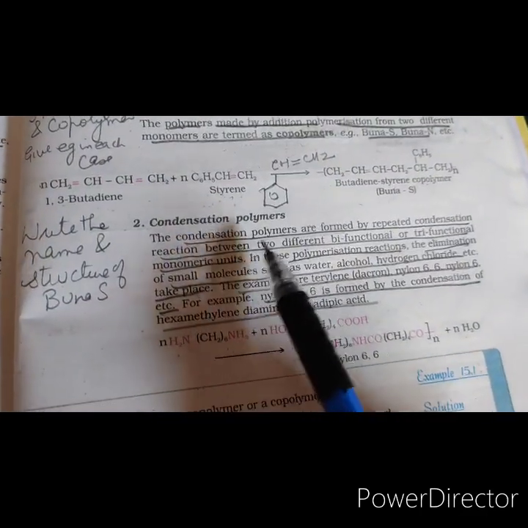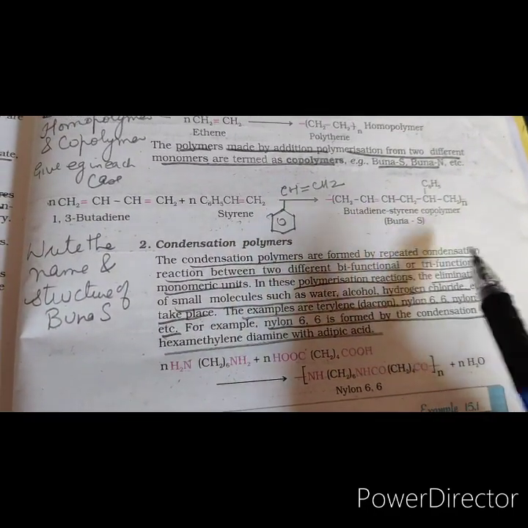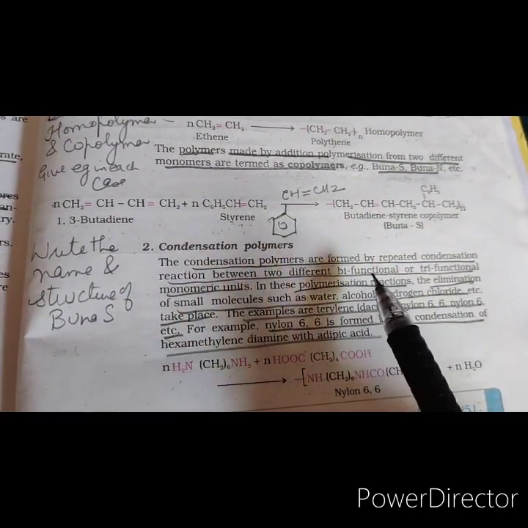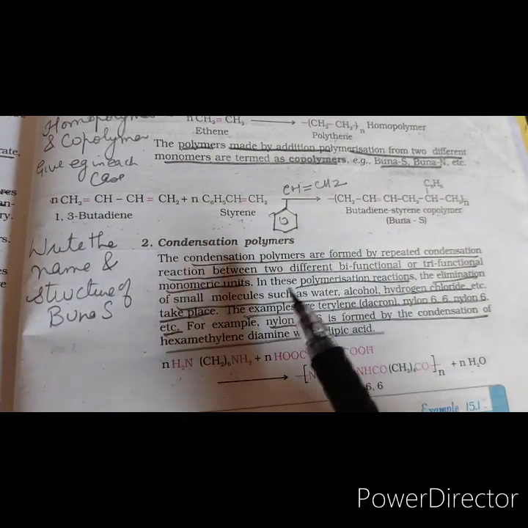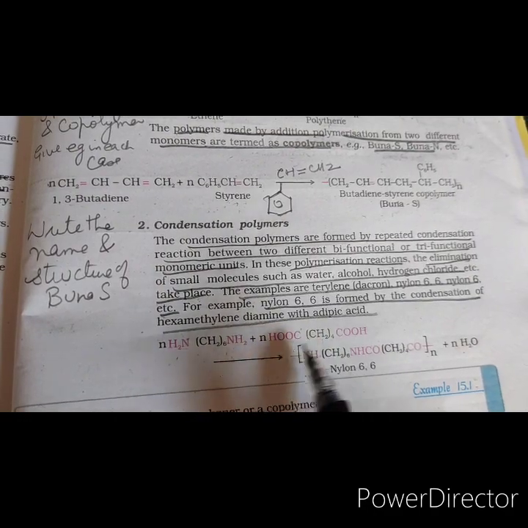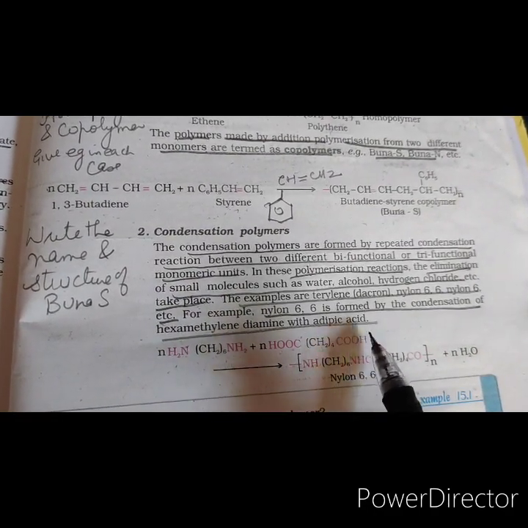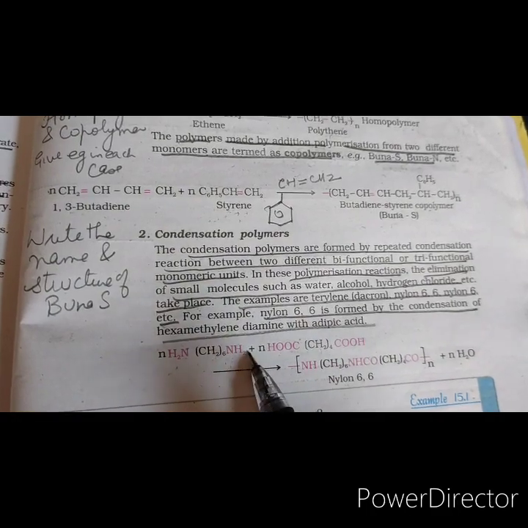Now we come to the condensation polymer. The condensation polymers are formed by the repeated condensation reaction between two different bifunctional or trifunctional monomeric units. Let me first explain the meaning of bifunctional. For example, you see this adipic acid. There are two functional groups here. So it's a bifunctional monomeric unit. This is also a bifunctional monomeric unit.